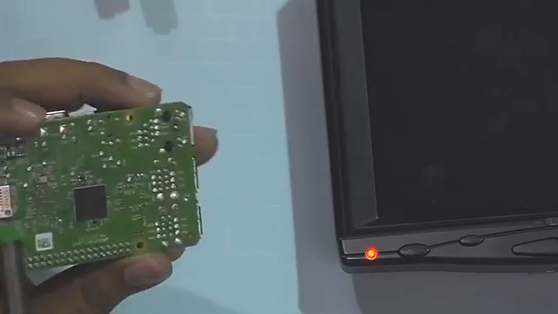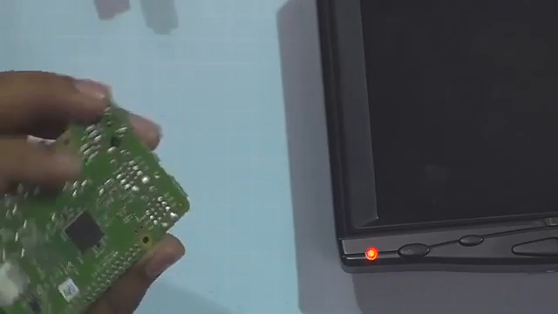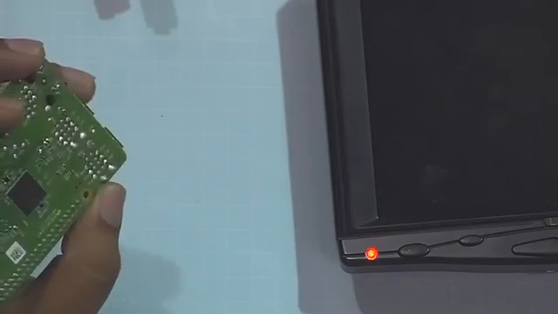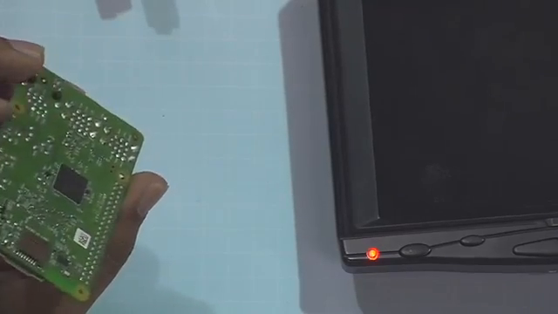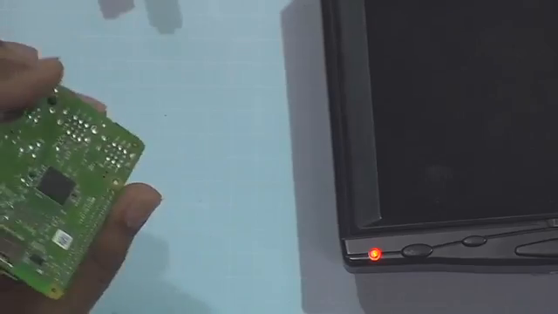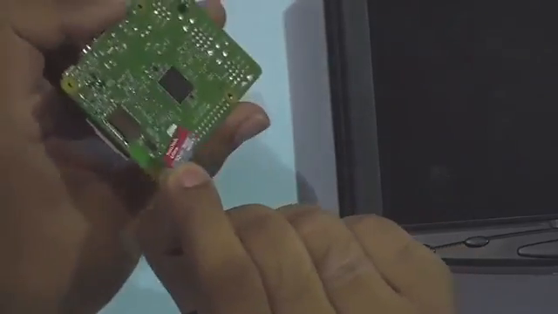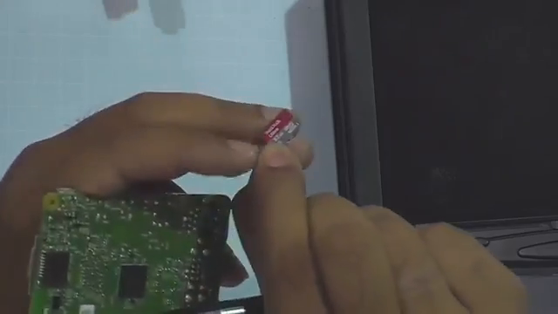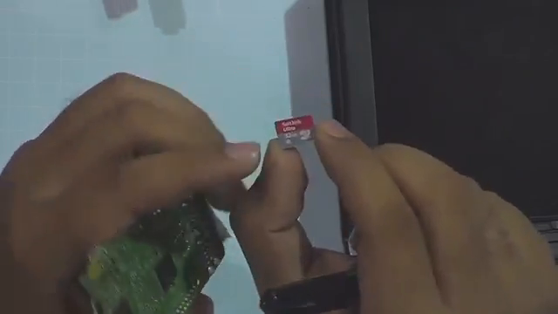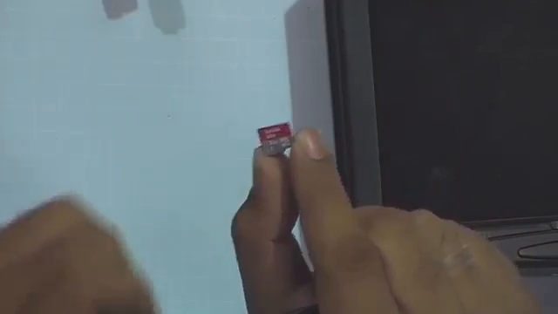And turning it over to the other side, you can see there is a small memory card attached. If you take it out, we are using a 32 GB memory card, but generally 8 to 16 GB memory cards are sufficient. The main function of this memory card is that it holds the OS of the Raspberry Pi.